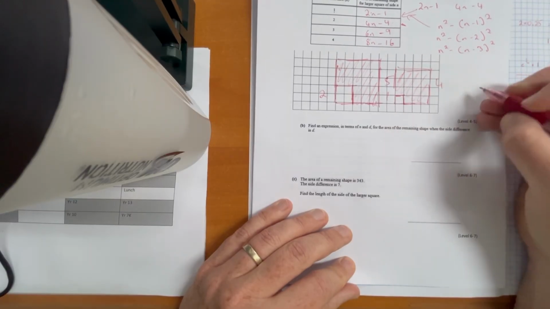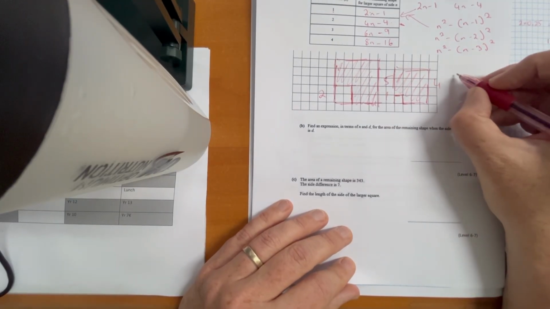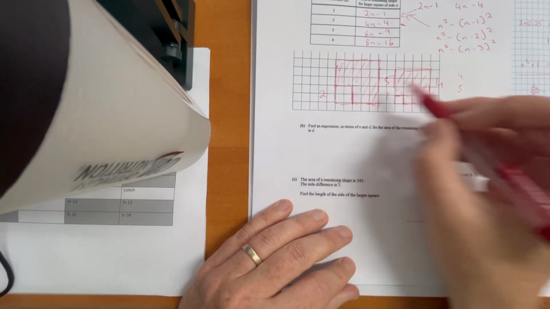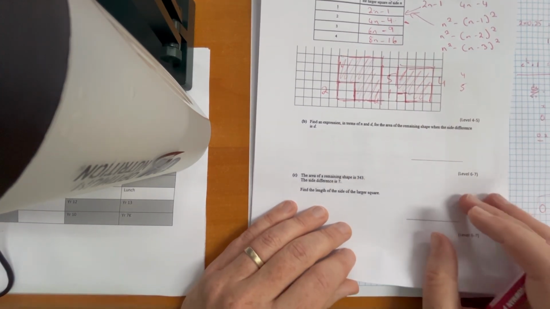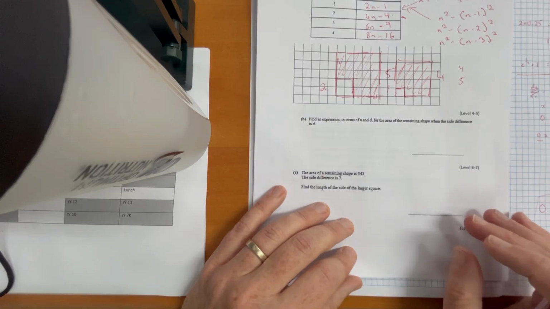What's the area here? So you'd do that same table you had before, 4 and 5. You'd count up these squares. You'd find the formula, and then you'd put it in here. The formula would be adding 6 each time. Okay.